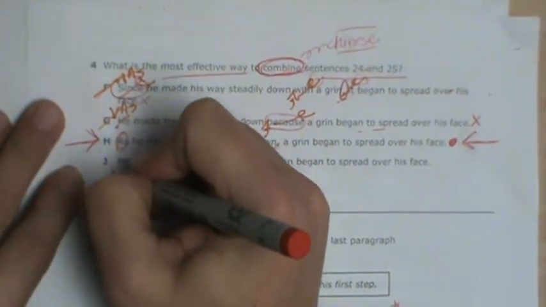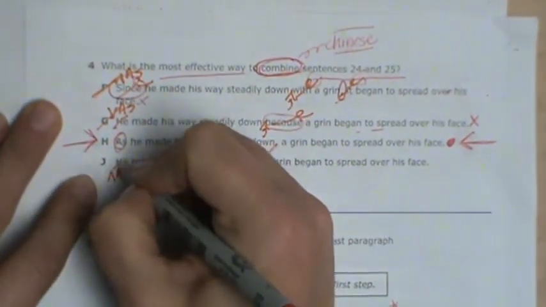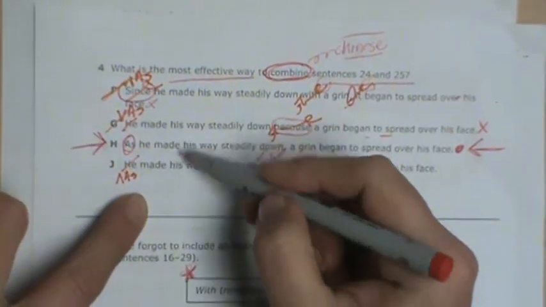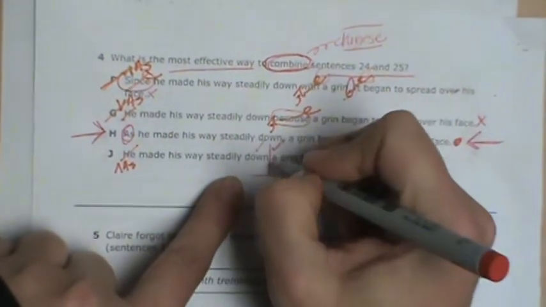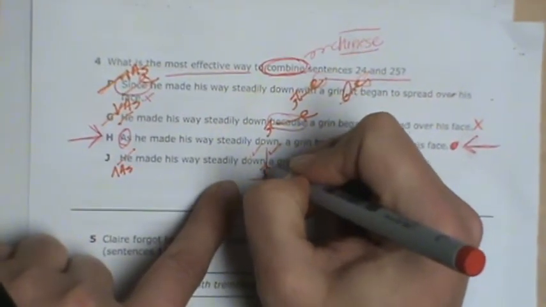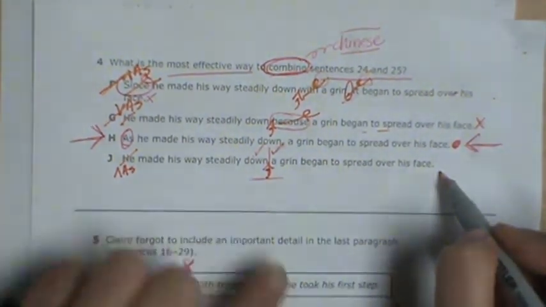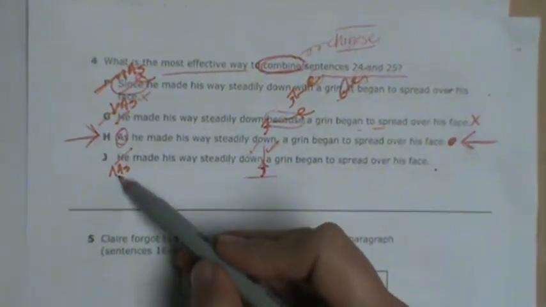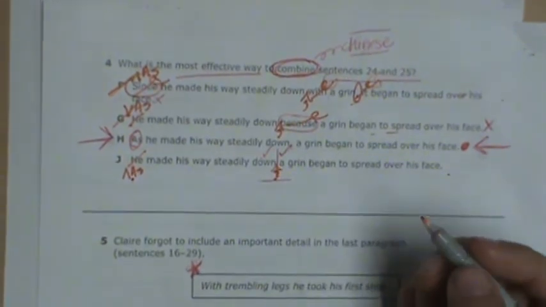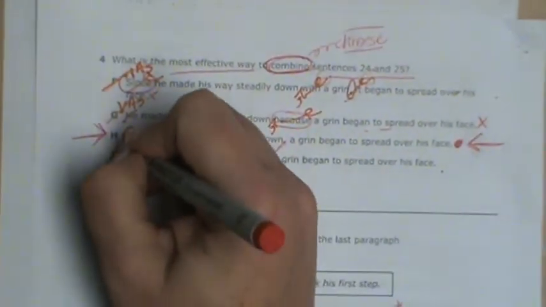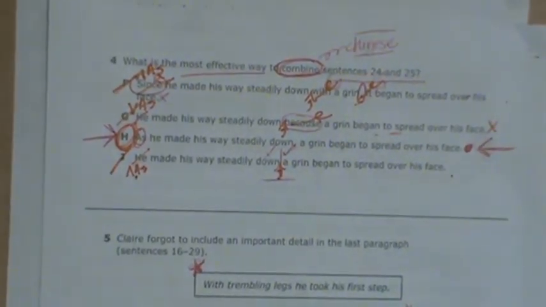On this one, we're going to insert as, lowercase he, as he made his way steadily down, comma, a grin began to spread over his face. So on this one, we just had to insert the awubis word and insert a comma. If you did that, give yourself a tally mark. My only correct answer on that is H. If you picked H as your correct answer, give yourself a tally mark.